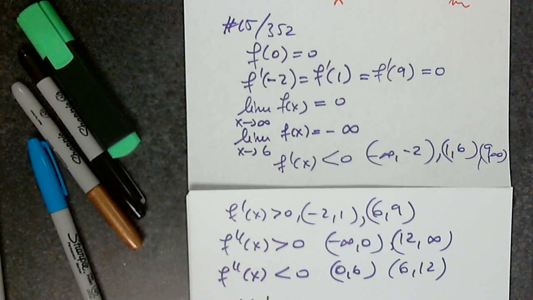What x values are important for this function? 6. Good. Another one. -2. Excellent. Another one. 9. Very good. Another one. Perfect. And one more. 12. Okay. And one more.